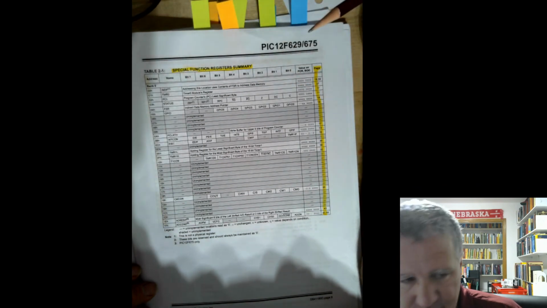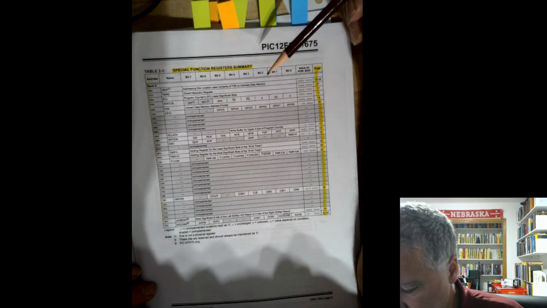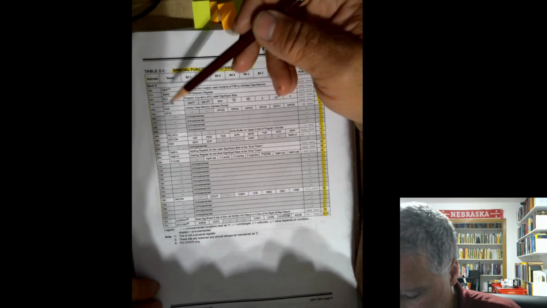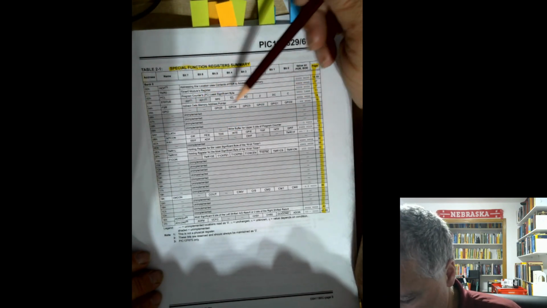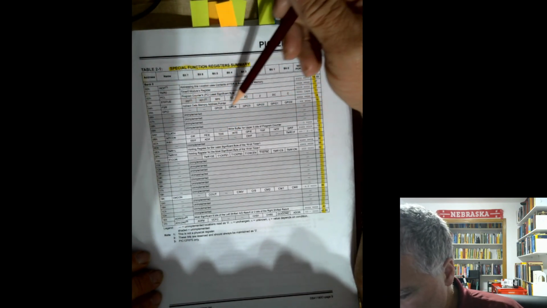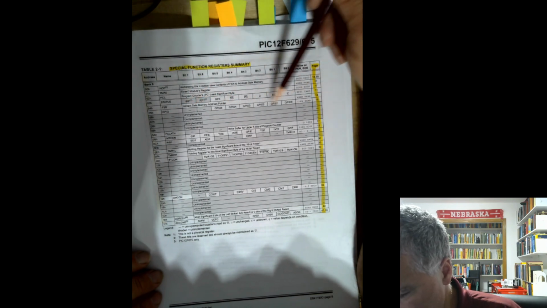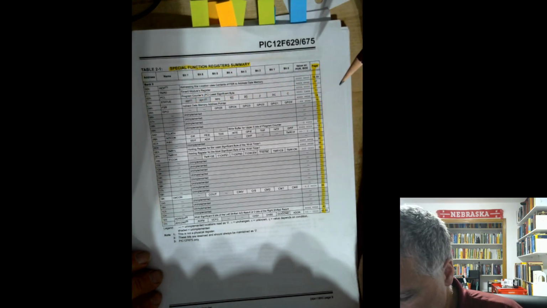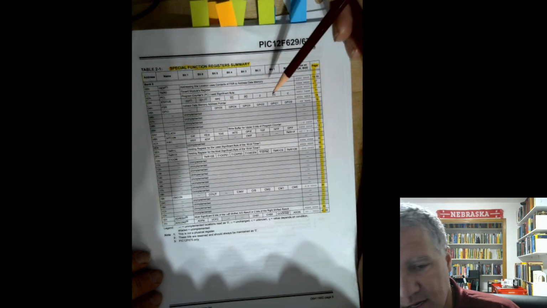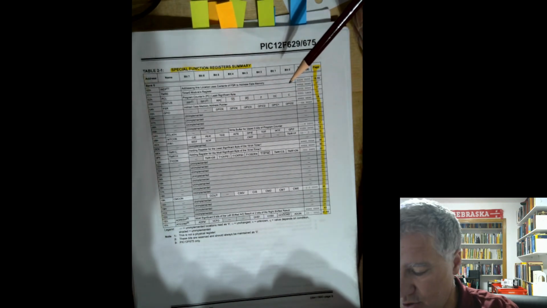FSR is associated with the INDF for indirect file, so for pointers and stuff. We won't really do that here like we did with the 10F200, but when we do the EEPROM stuff, you do have to do indirect file addressing. 6 pins here for the GPIO, so how we can define those as input, output, or how we write to these, whether externally as an input or an output.